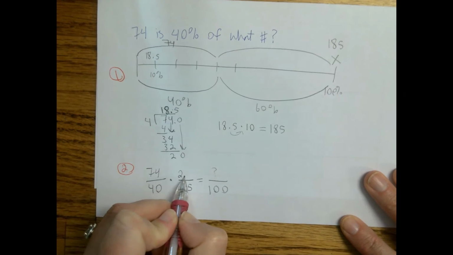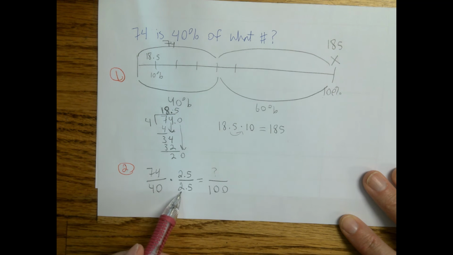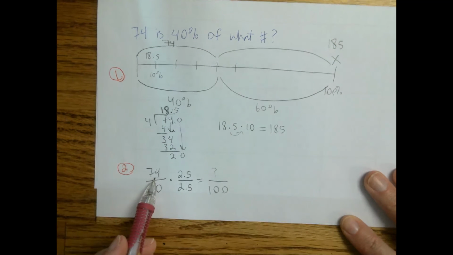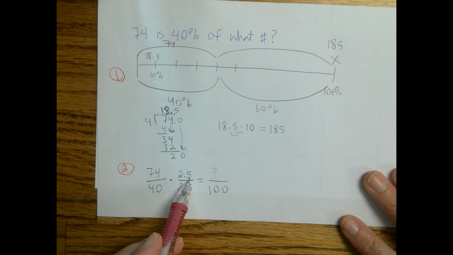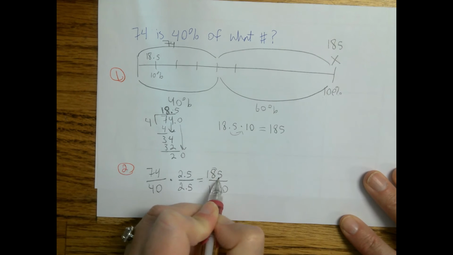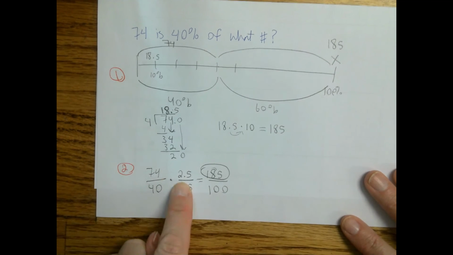If I multiply this by a giant one of 2.5 over 2.5, I'll get what it's out of 100. So then I can do 74 times 2.5, which is 74 times 2 plus an additional half, which is 37. You would get the answer, which is 185. You can do that math on your own, 74 times 2.5.